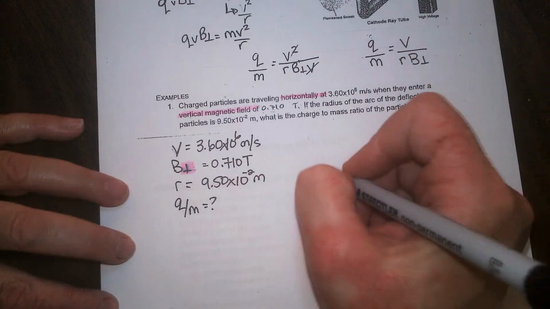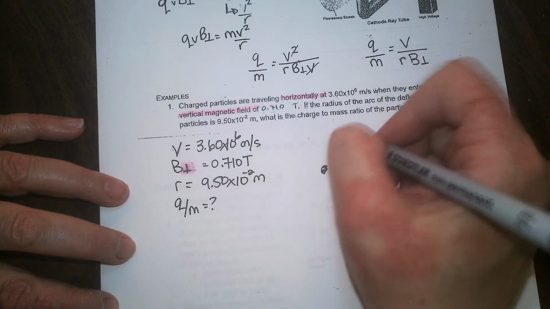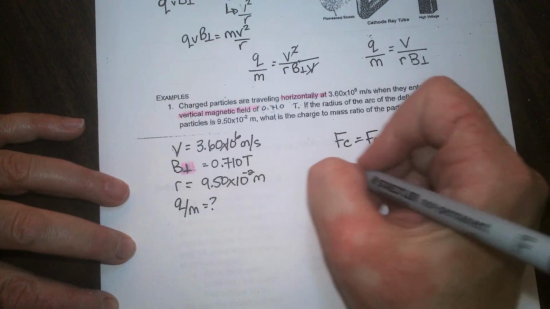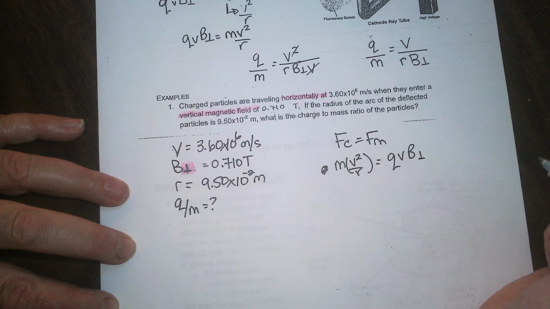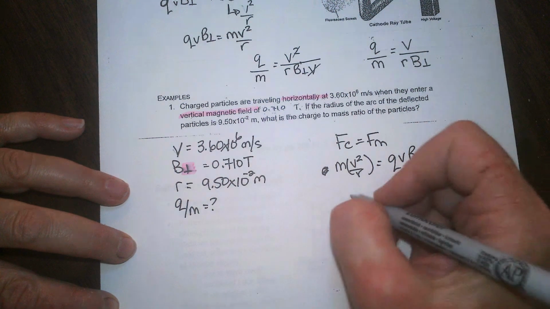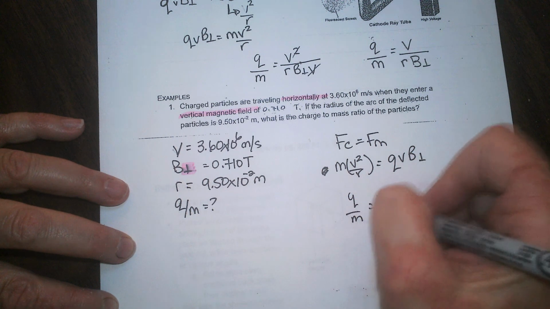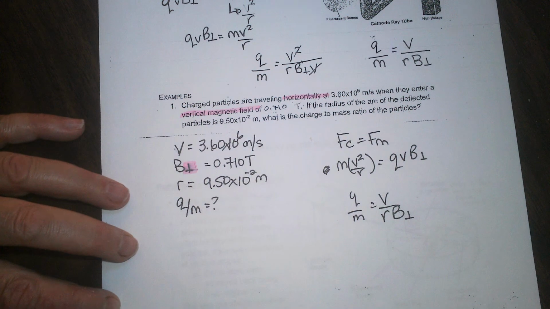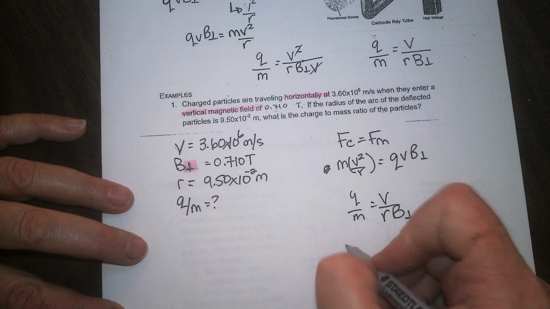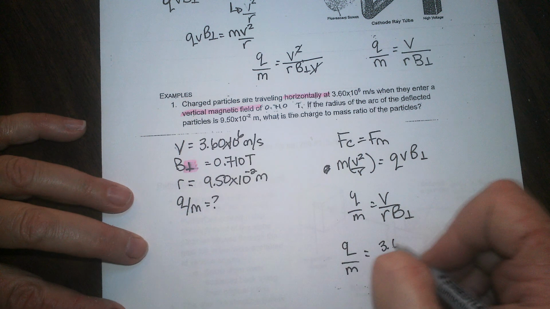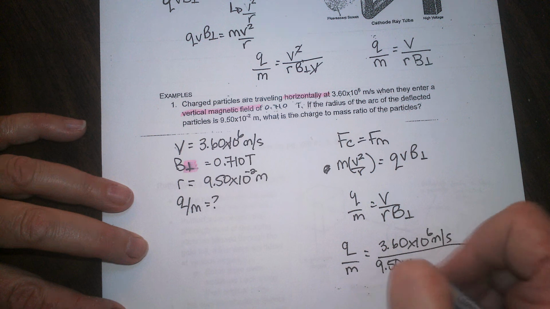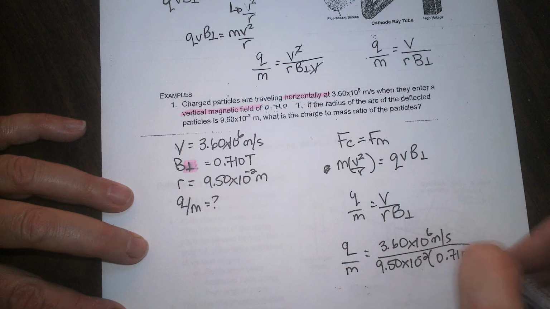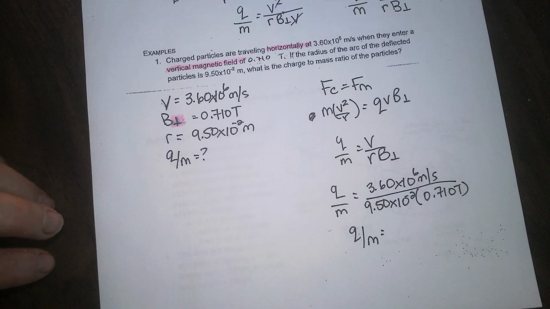Okay, we know that centripetal force being equal to magnetic force, we get mv squared over r is equal to QVB, and we are looking for Q over M, and so we get V over RB. So Q over M would be equal to what?